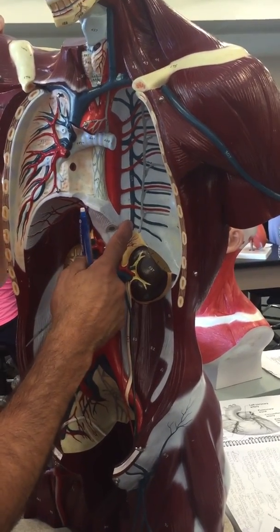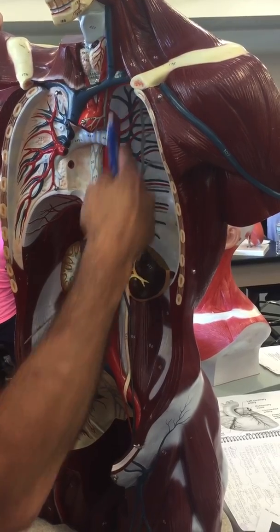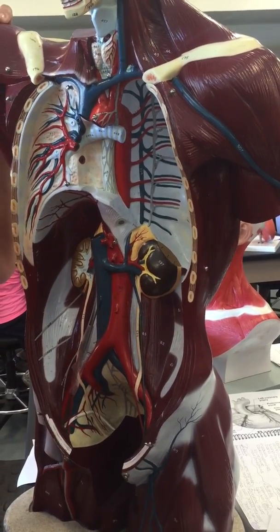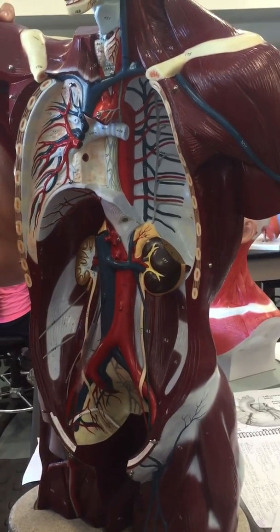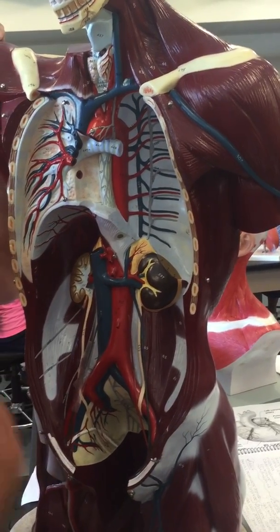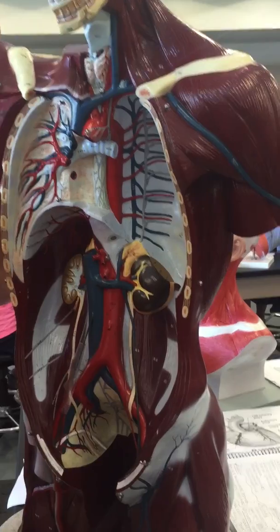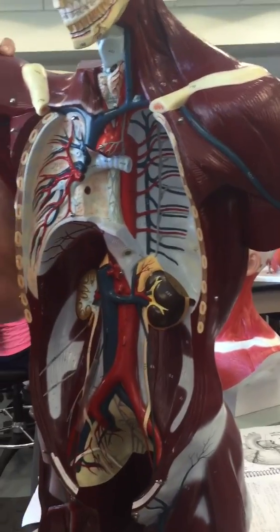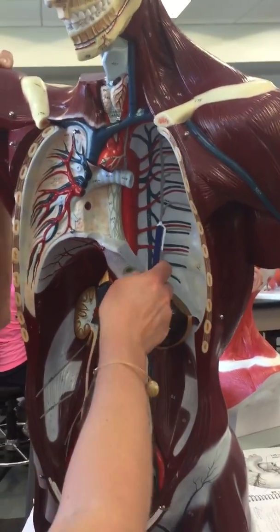Azygous. Is this blue one right here? Where does that word come from? I don't remember. If I knew it at one time, I certainly don't remember. All these make sense, but azygous, I don't know. Hemi is half of that azygous. We'd have to look it up.